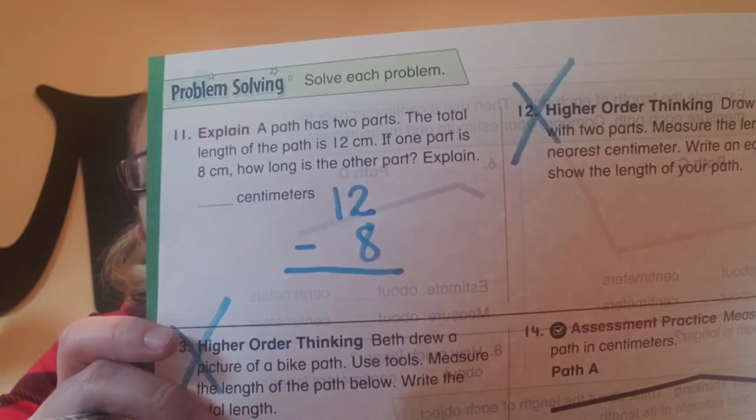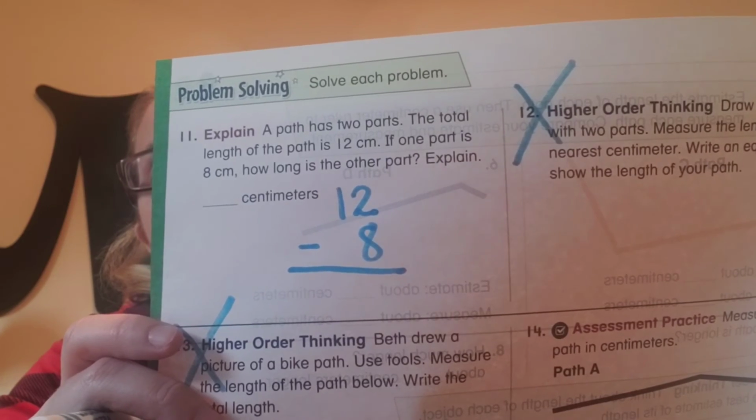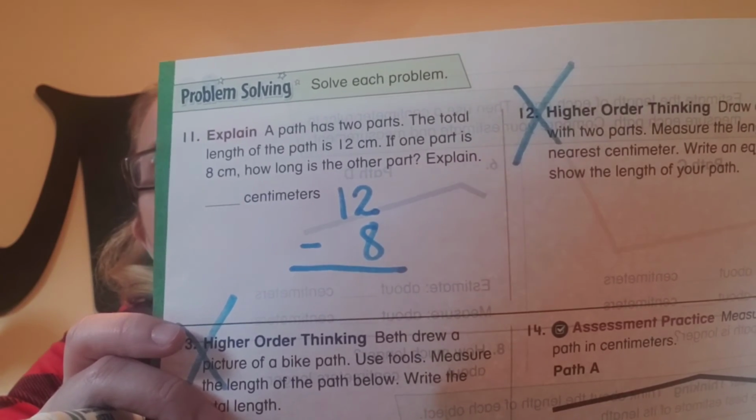So when you only have one part and you have the whole, you know that you have to subtract. So 12 minus 8, and that'll find out what the length of the other part of the path is. Okay, 12 minus 8, pause while you're doing that. And it does say to explain, so you have to explain what you did there. And you used part, whole to find the answer.